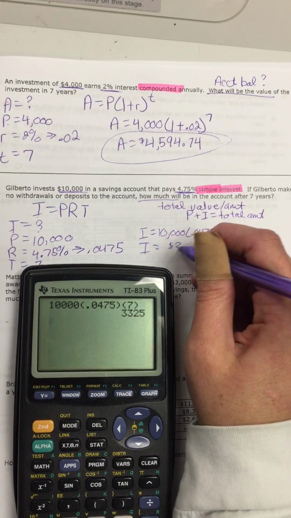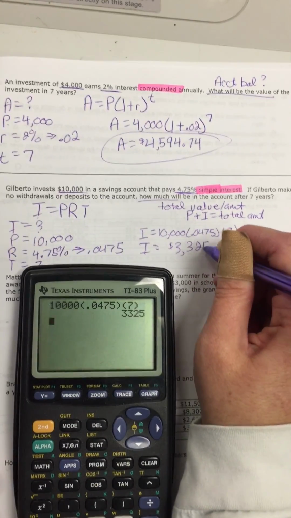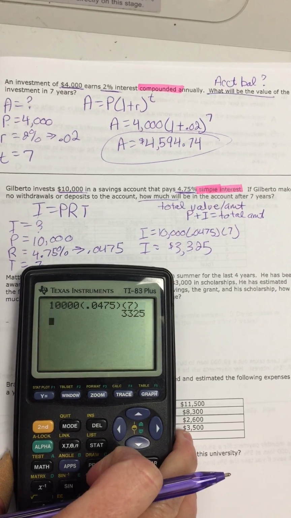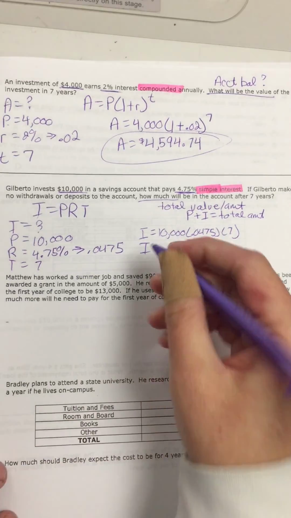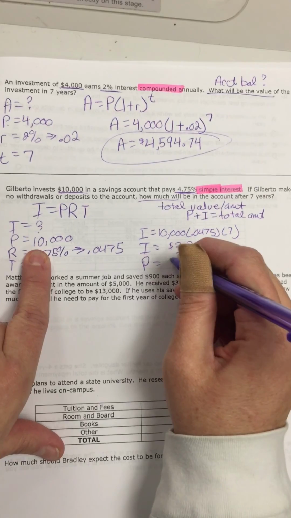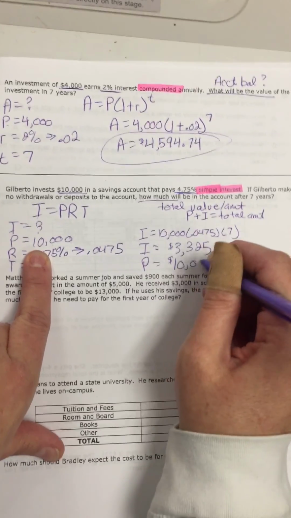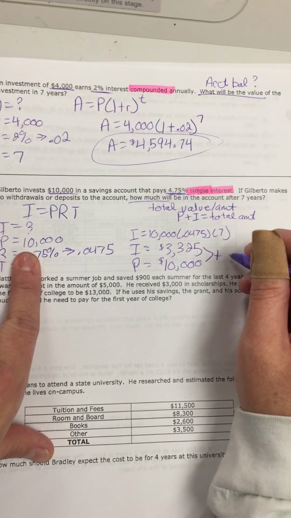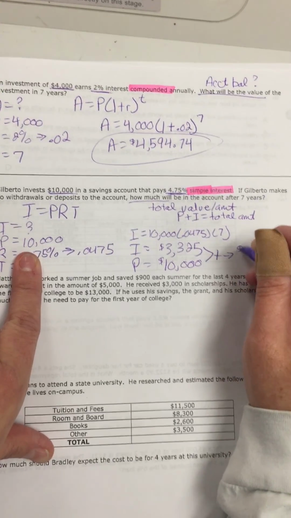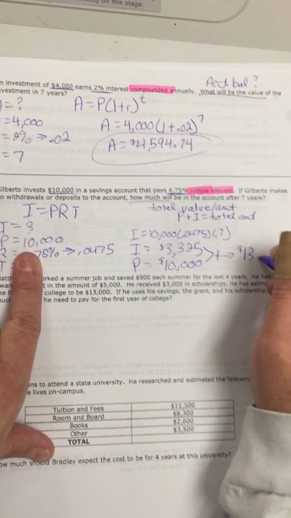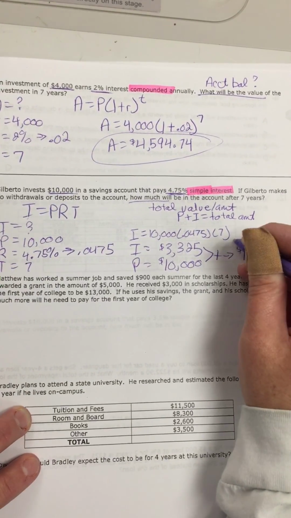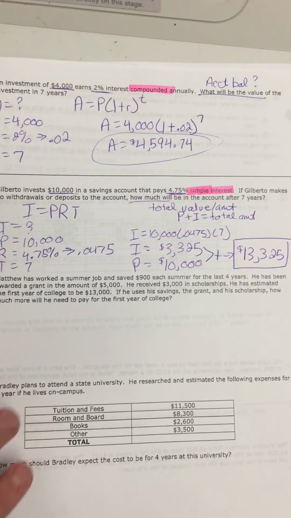My interest, $3,325. That's the interest. Well, if my interest is $3,325, and my principal is right here, which is $10,000, the only thing you do is add them together. Once you add them together, you would get $13,325. So the total account balance is $13,325.